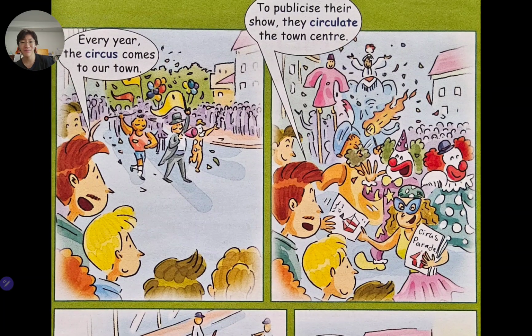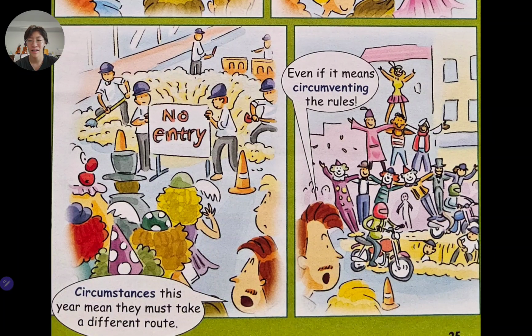Every year, the circus comes to our town. To publicize their show, they circulate the town center. Circumstances this year mean they must take a different route, even if it means circumventing the rules.